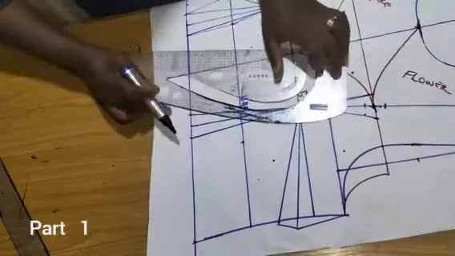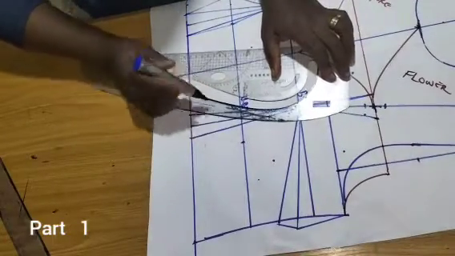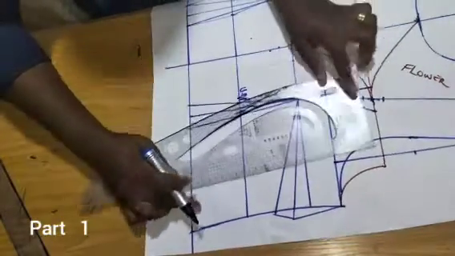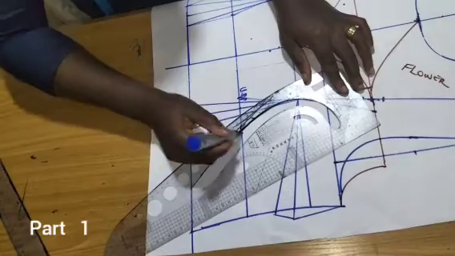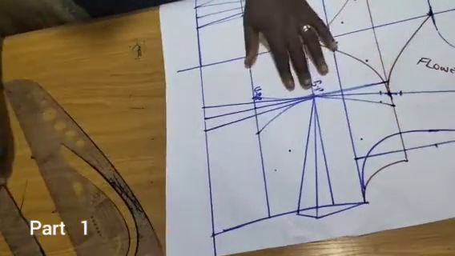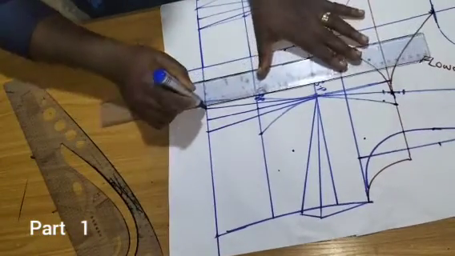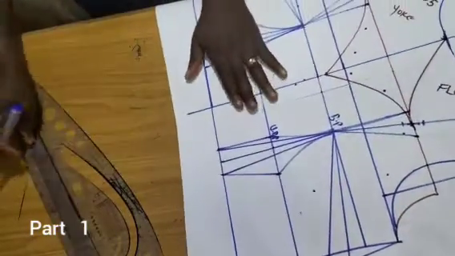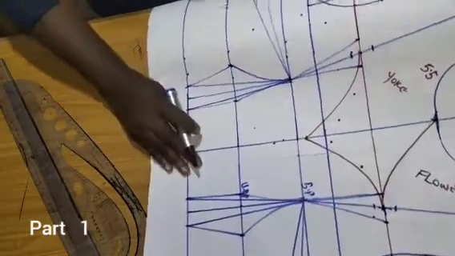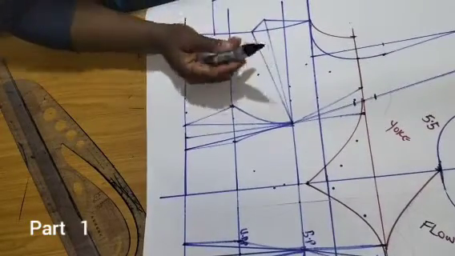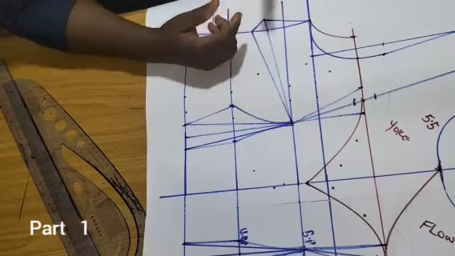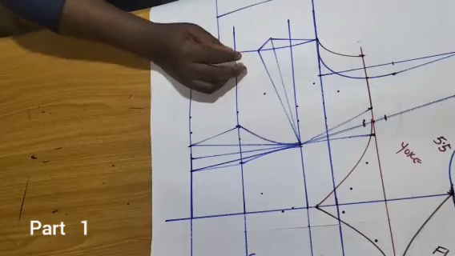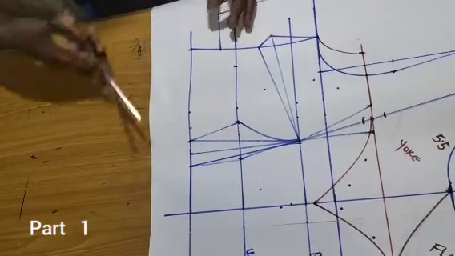I'll also come this way. I'm going to flip my pattern ruler this way, and I'll flip it this way to create the bust here. Okay, so here I'm going to connect this way, and I'm going to connect that way, and we are done with the front piece of this dress. So I would love to cut what we have on this front piece of this dress, so we can start off the back piece of this dress immediately.